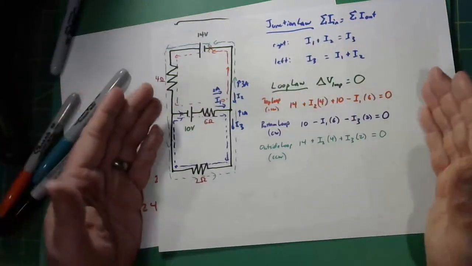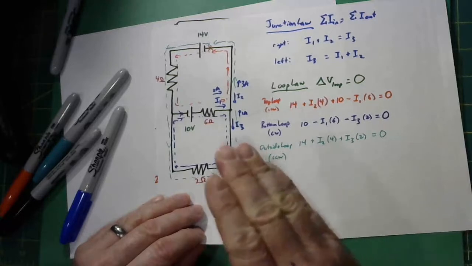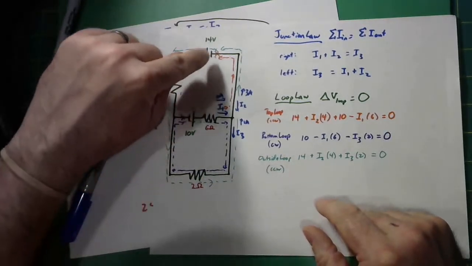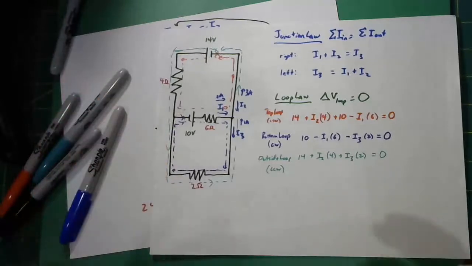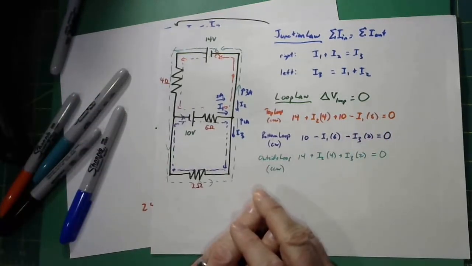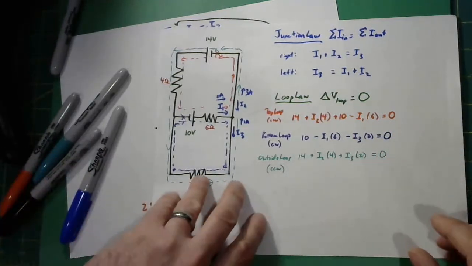So that's an example of using Kirchhoff's laws, junction law and loop law, to solve a circuit problem. With multiple batteries or with capacitors, you don't have a choice. You're going to need to use Kirchhoff's laws to solve. Okay, you can't just use delta V equals IR by itself. You're going to use them together.